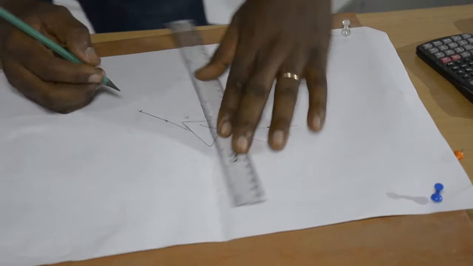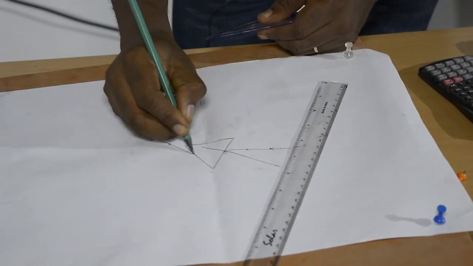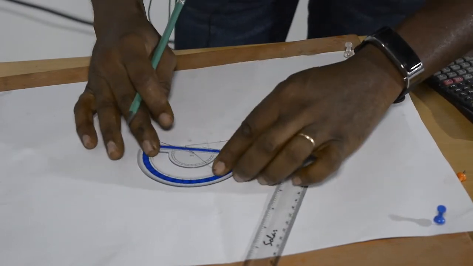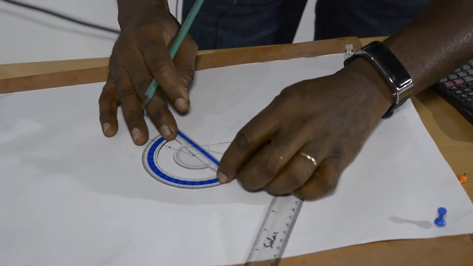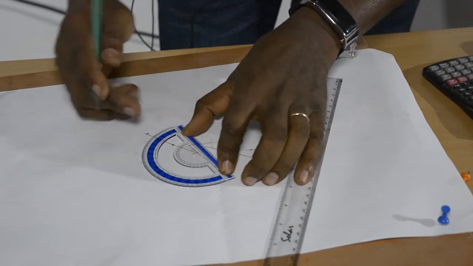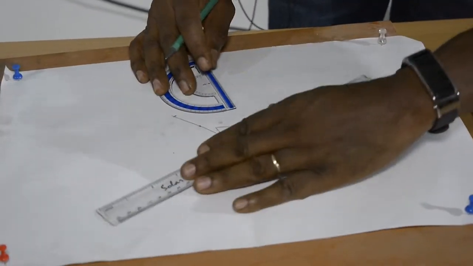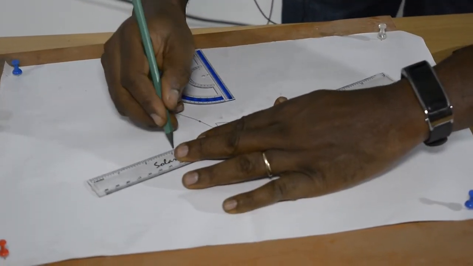Now it says draw another normal, so we come back and draw a normal at that point. So I draw a normal there. This is a normal, so you know how to draw a normal already. You put it right here. So here now you have your 90 degrees, so I can draw my normal somewhere here. So I have the normal, this is the normal.